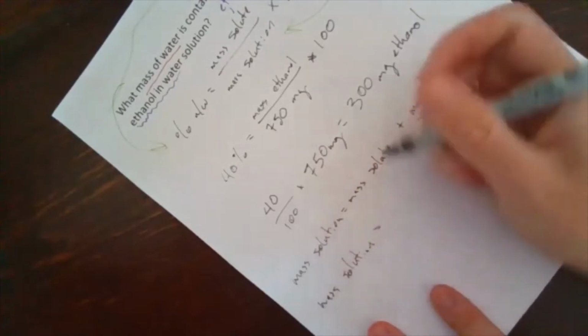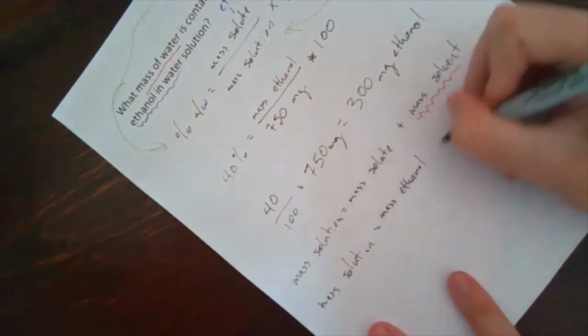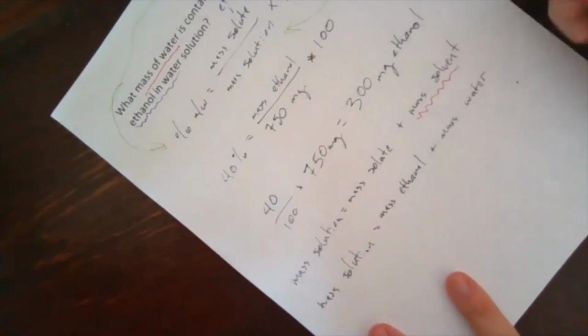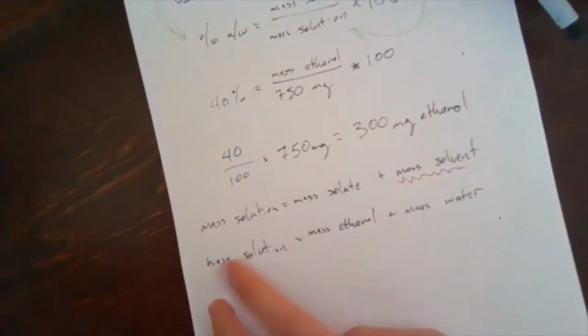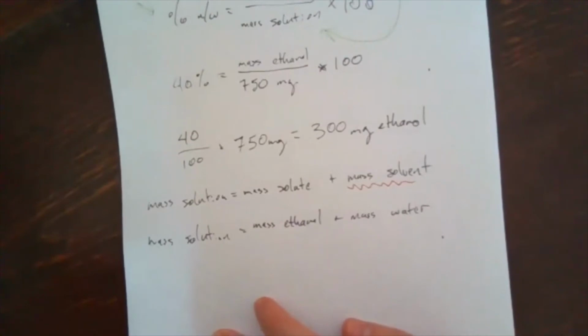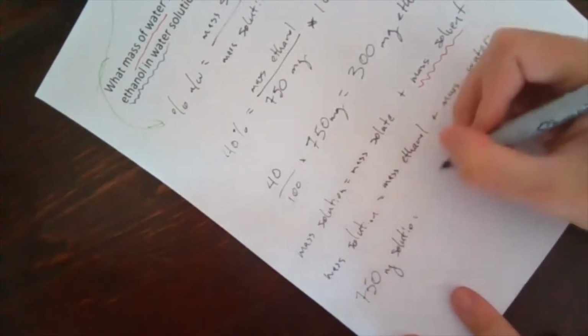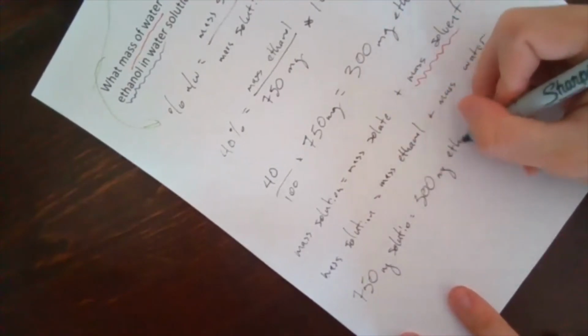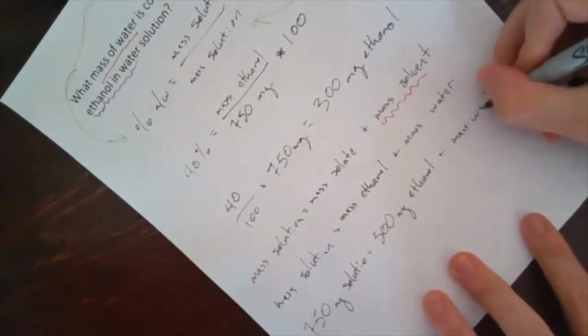So I can write this more specifically. I can say that the mass of the solution is equal to the mass of ethanol plus the mass of water. And so solution is the 750 milligrams I was given. Mass of ethanol is the 300 milligrams I just calculated. So that was why I needed that. I needed to figure that one out. So I can plug those values in. 750 milligrams of solution is equal to 300 milligrams of ethanol plus the mass of water. I can subtract out the 300. Mass of water is going to be 750 milligrams minus 300 milligrams. So that is equal to 450 milligrams.